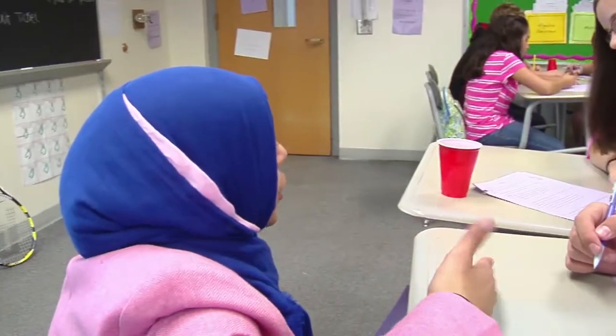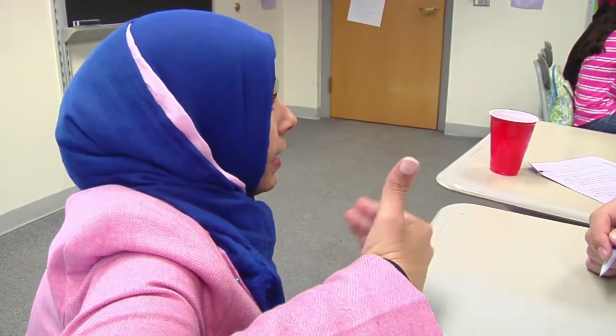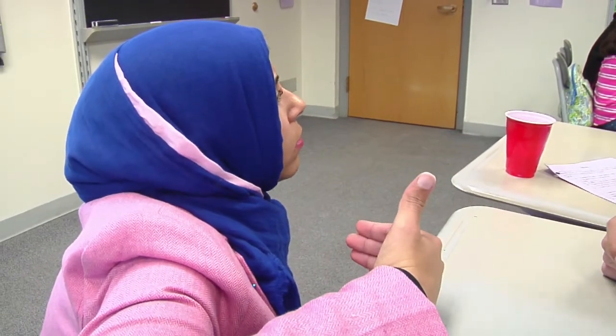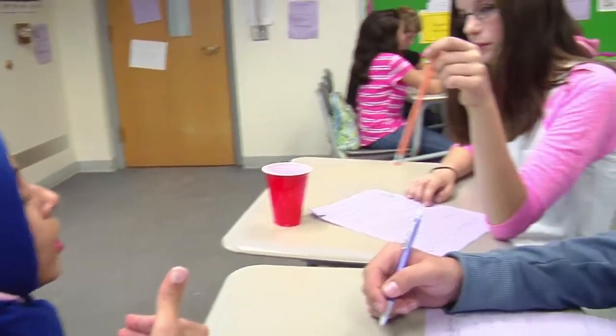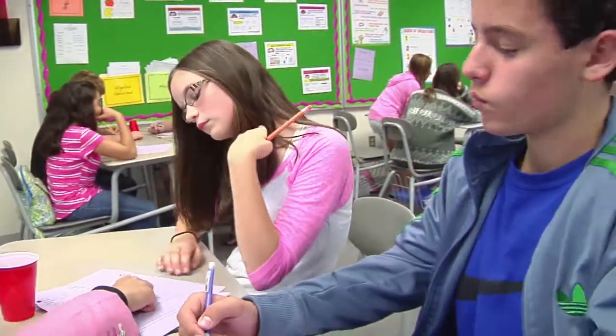Go. What numbers are you dividing? 5 and 7. 5 divided by 7. So how are you going to divide that out? There's going to be like a decimal. That's absolutely right. But right now you're doing 7 divided by 5.